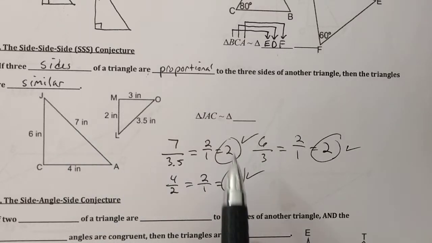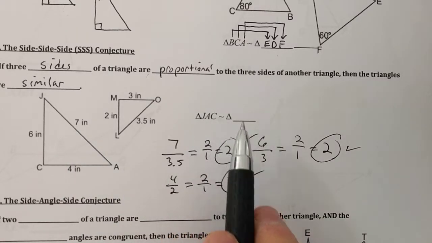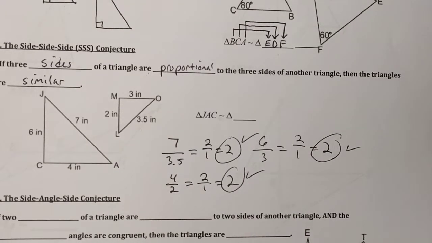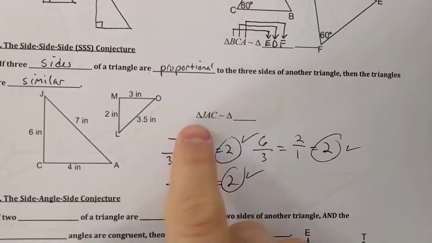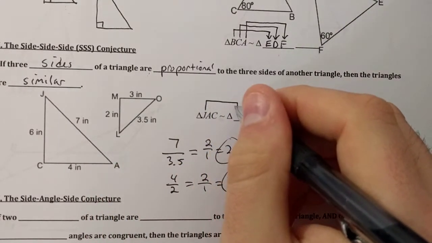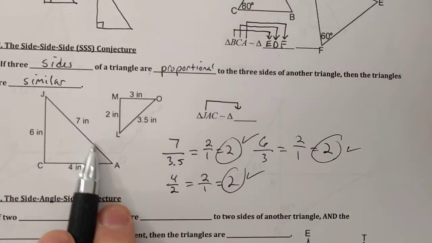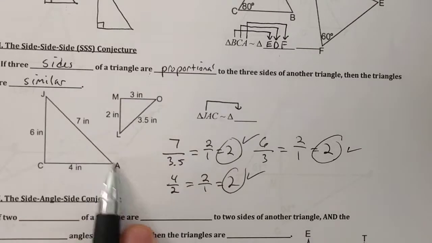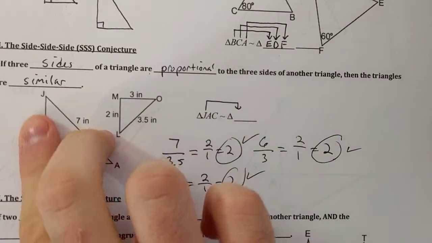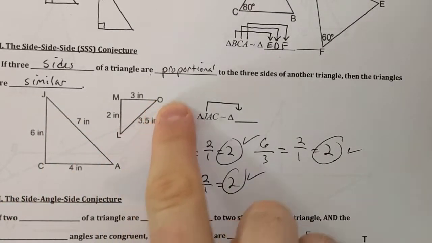So if you're going to actually write out the similarity statement, now we have triangle JAC similar to triangle blank. So we have to kind of find out, J, where does that correspond to on the other triangle? J is here. It's across from this biggest side length here, 7. So you kind of have to look at the triangles. This has kind of been turned to get that. So J ended up being on the end of 3.5, which would be O.